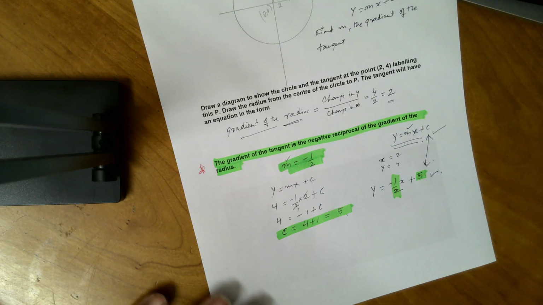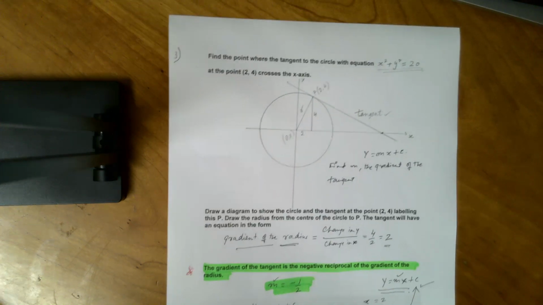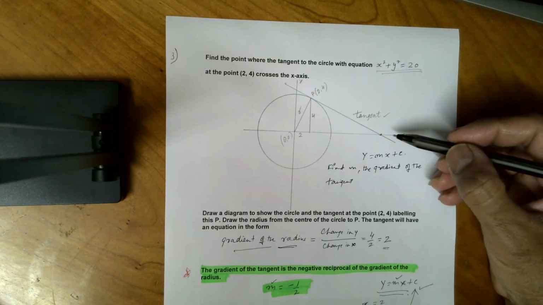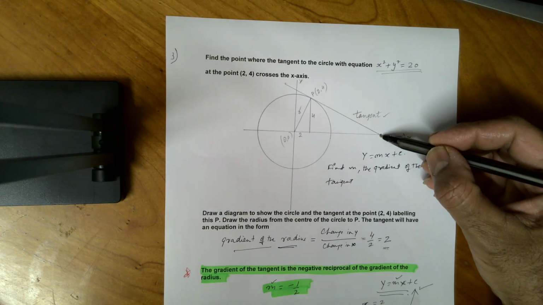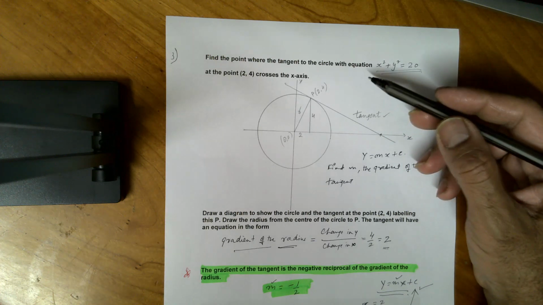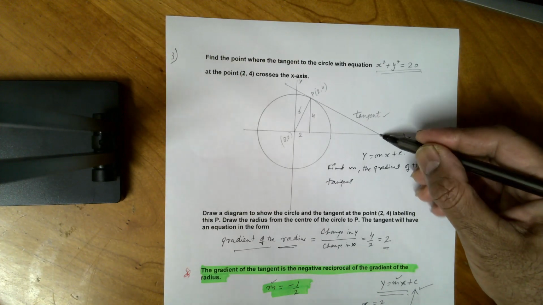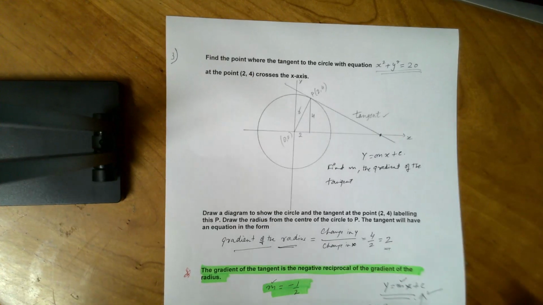Now, what was the question? The question was to find the point where the tangent to the circle with that equation crosses the x-axis. So this is what we have to find.